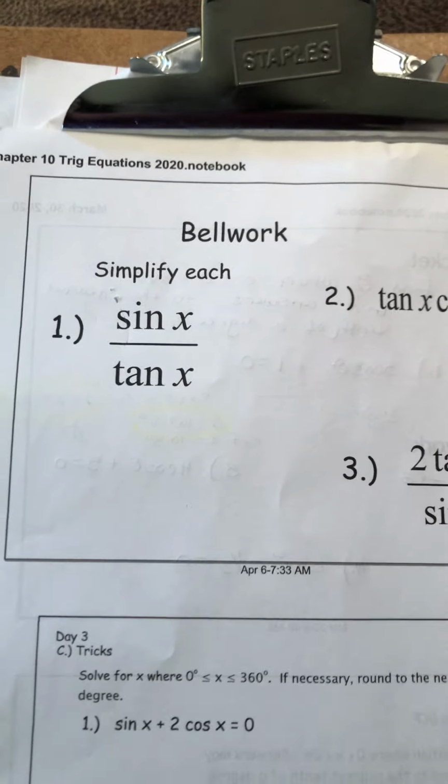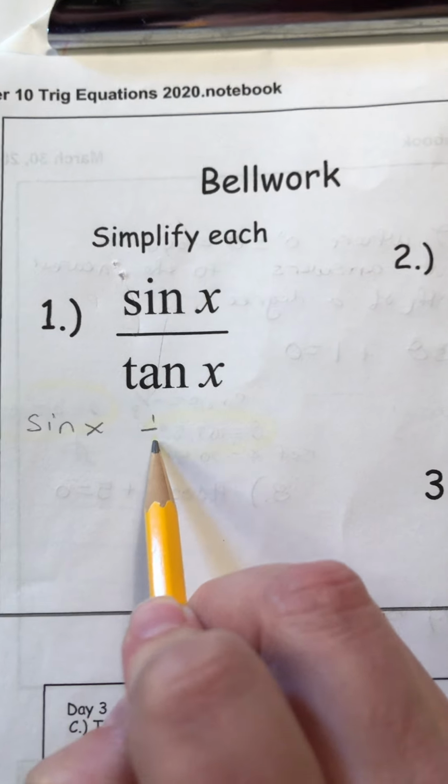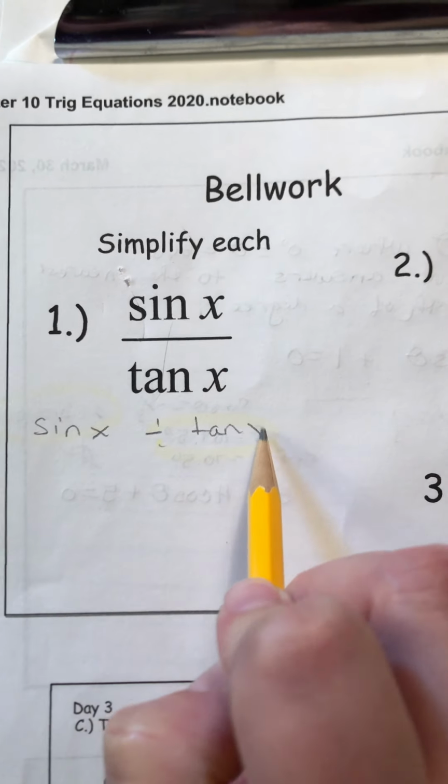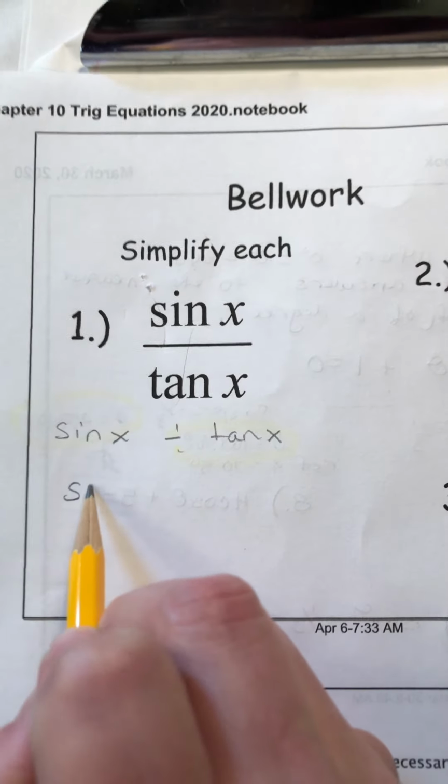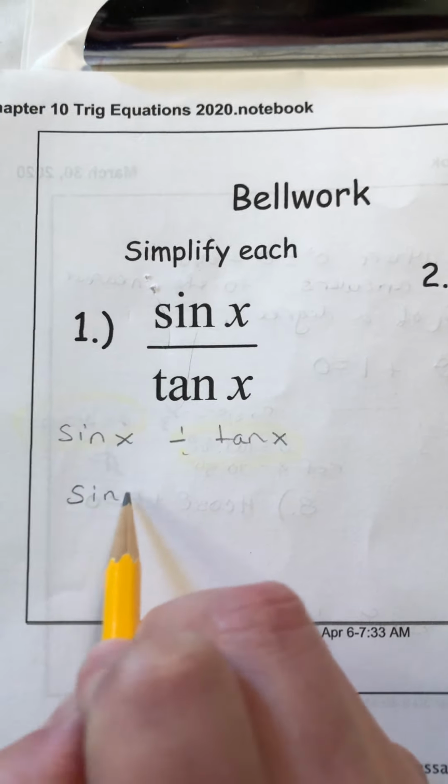You might recall when we first went on remote learning, March 16th, we were finishing up some of these identities. So I see division here, so let's rewrite it. Sine x divide tan x. Now last I knew, the tangent is equal to sine x over cosine. Now remember, that's given to us on our reference page.